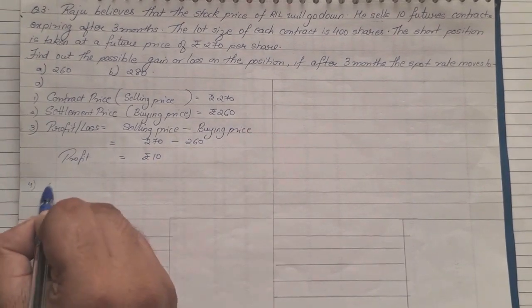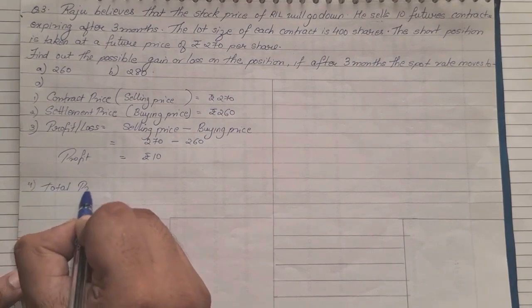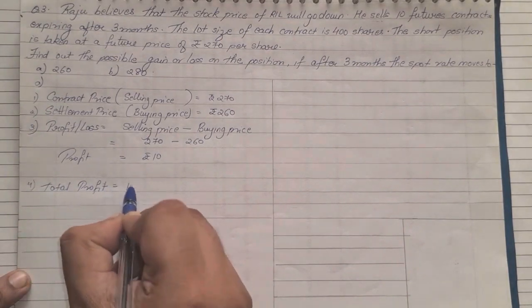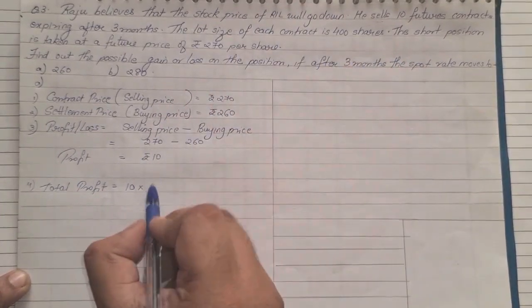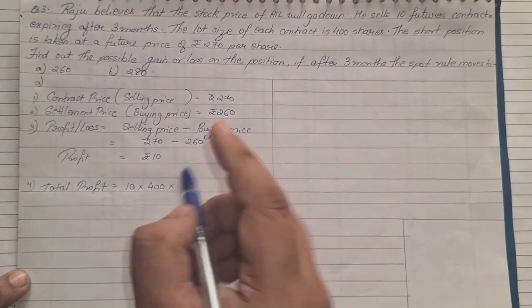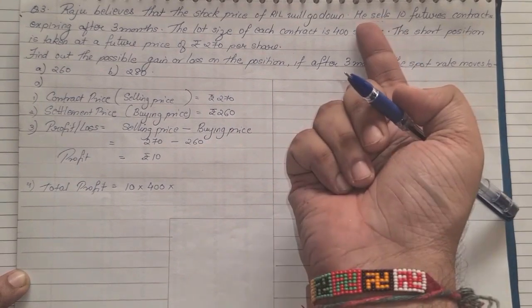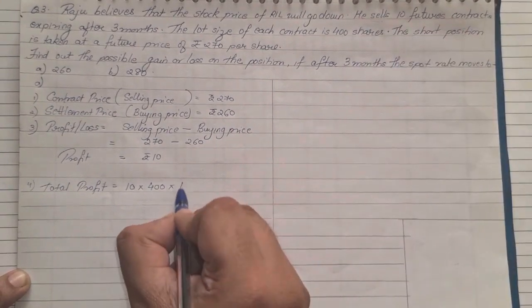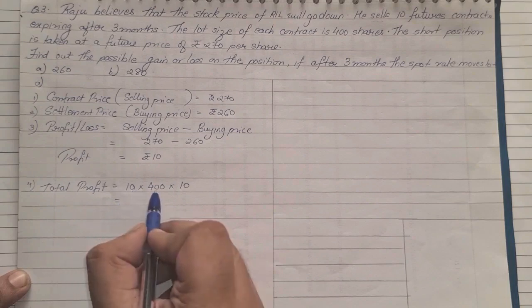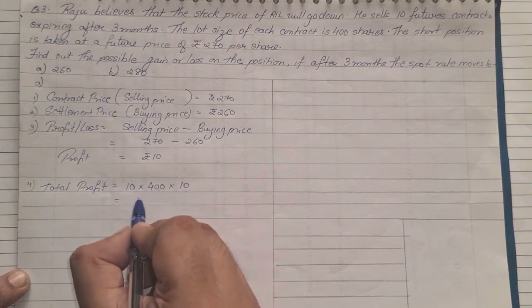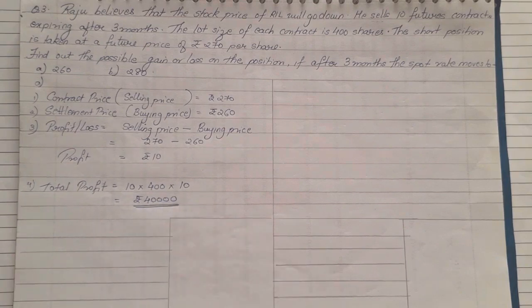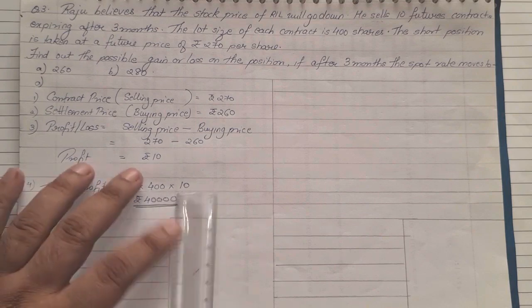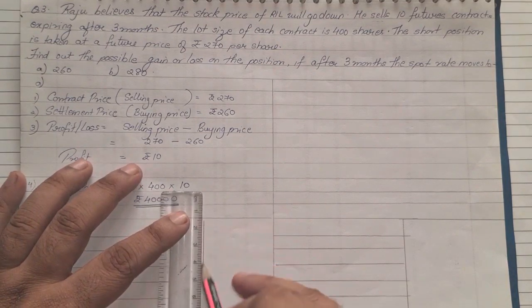So we need to find the total profit. So total profit is profit per share into the number of shares per contract. Here it is given the lot size of each contract is 400 shares, into the number of contracts that you have taken. So here it is given he sells 10 future contracts. So into 10. So 10 into 400 was 4,000 and 4,000 into 10 is rupees 40,000. So our total profit is rupees 40,000. Again, same sum, same way you need to solve, very simple. Okay, chalo, we'll put that in our diagram.